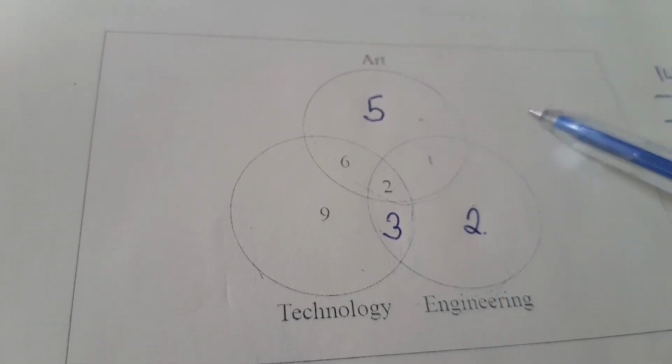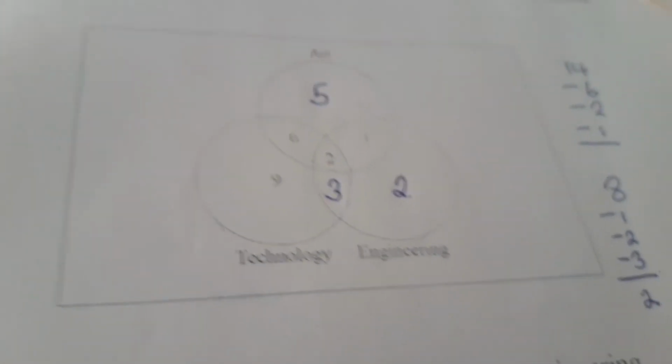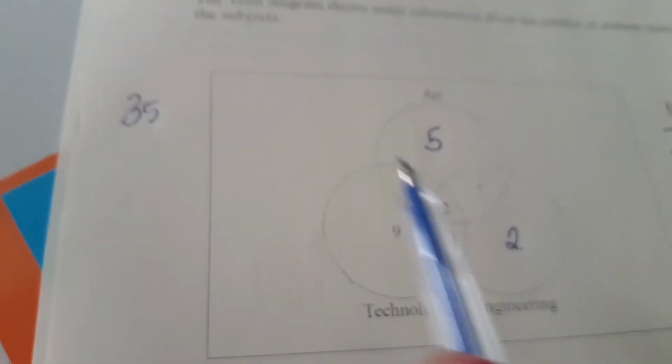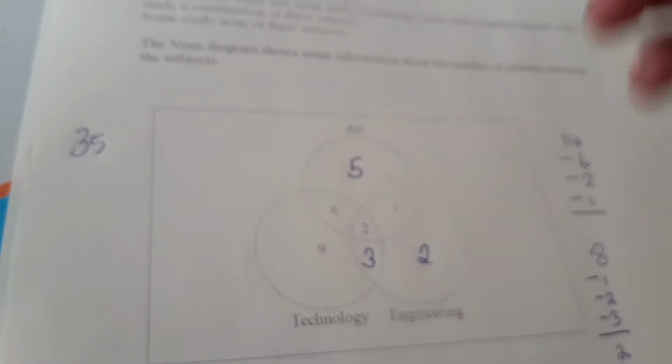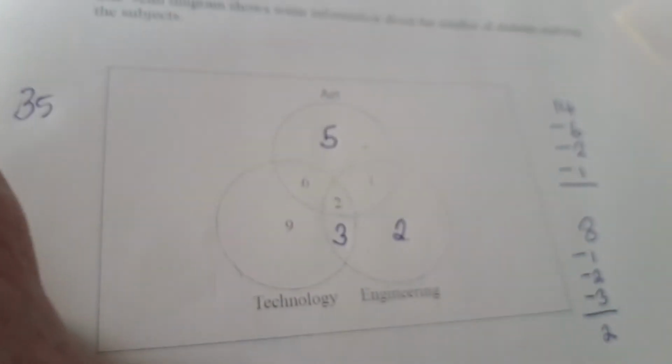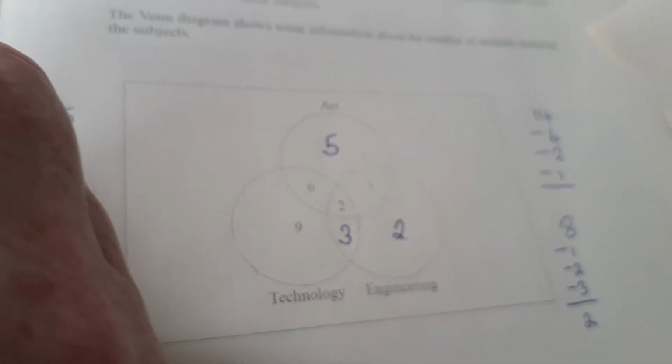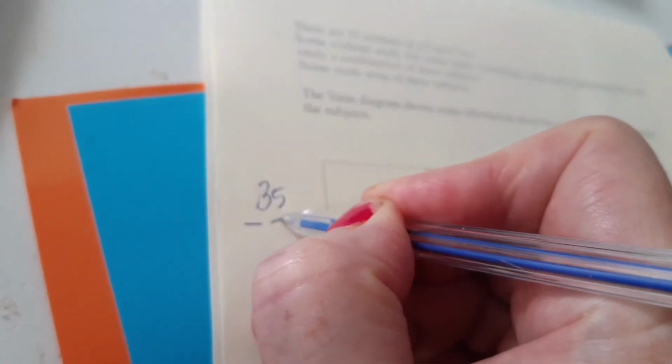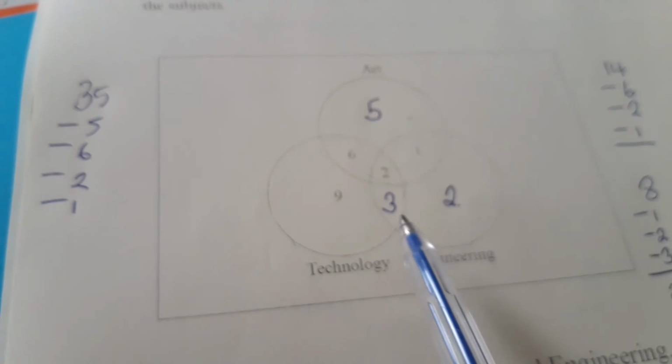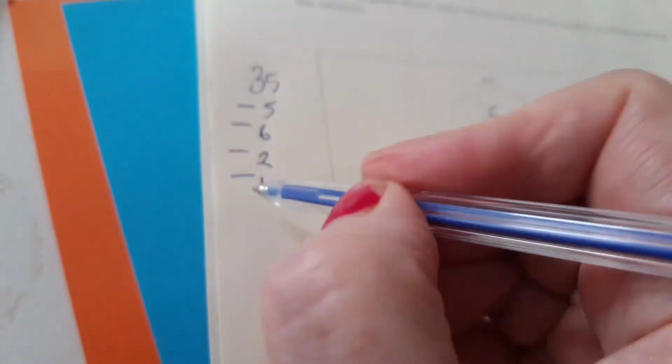We just need to check if there's any number right here. So we start with our 35 and we take away all these numbers. So we're taking away 5, 6, 2 and 1. Take away 9, 3 and 2.